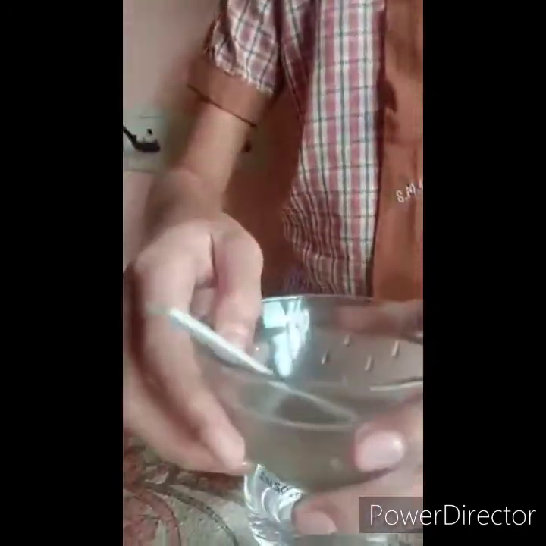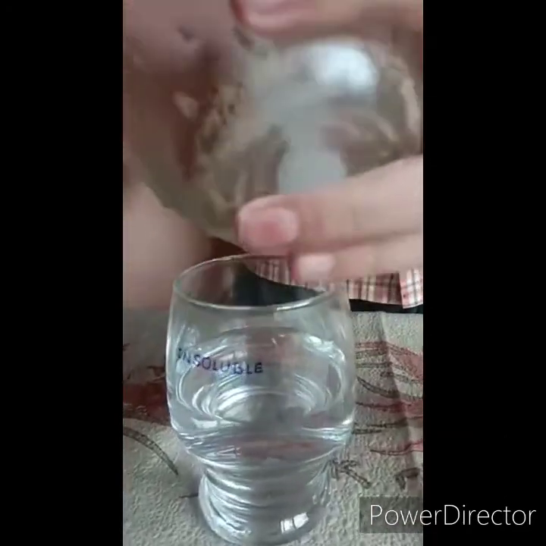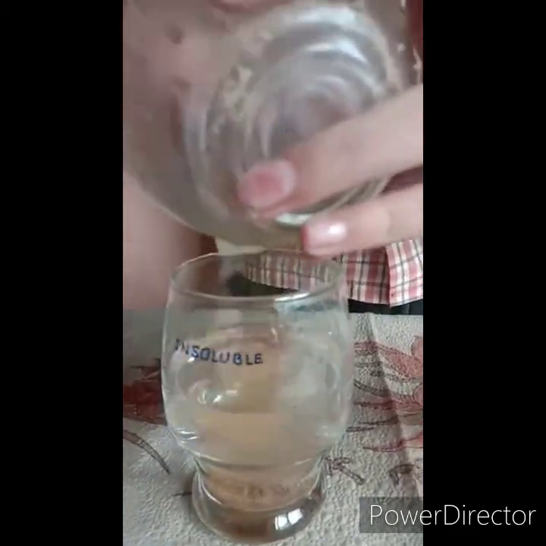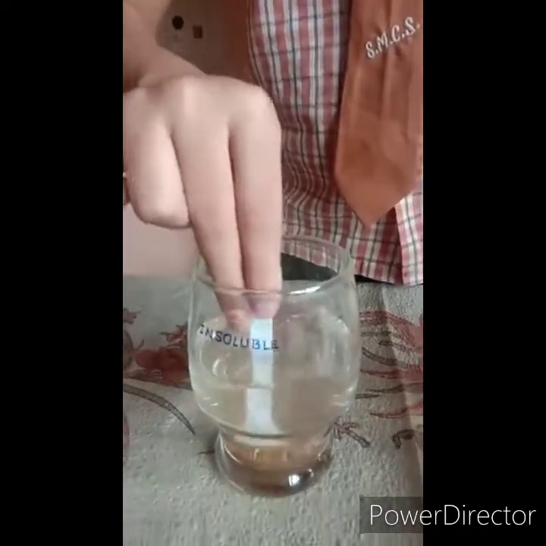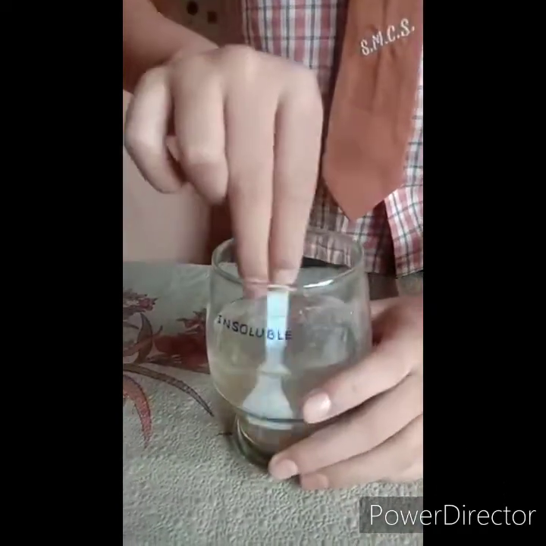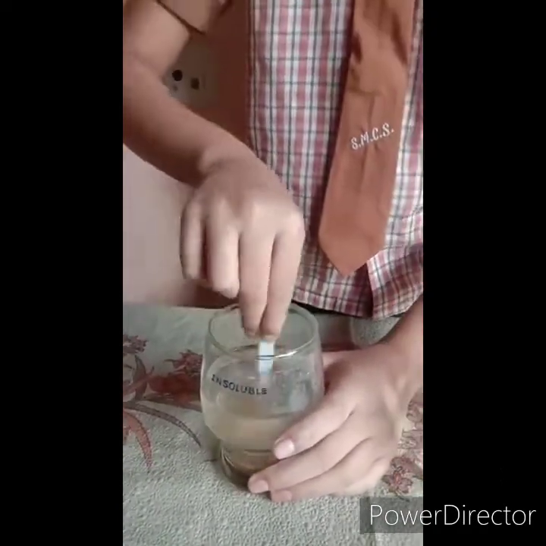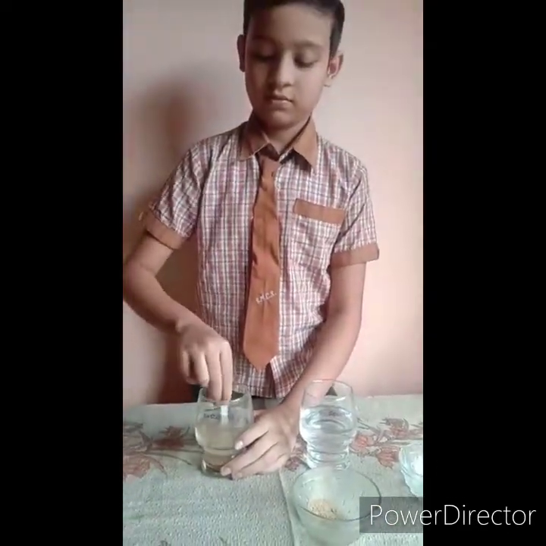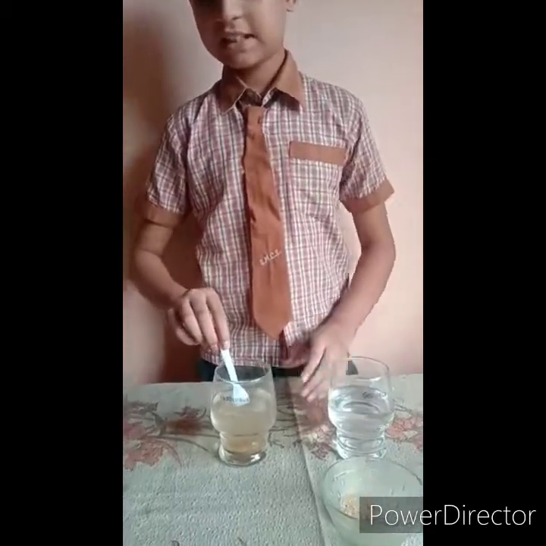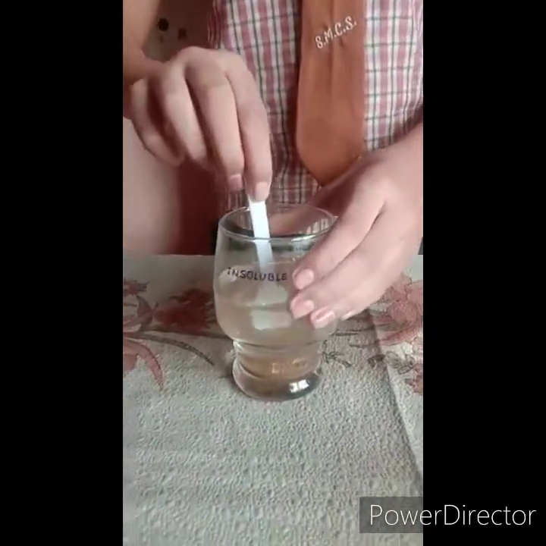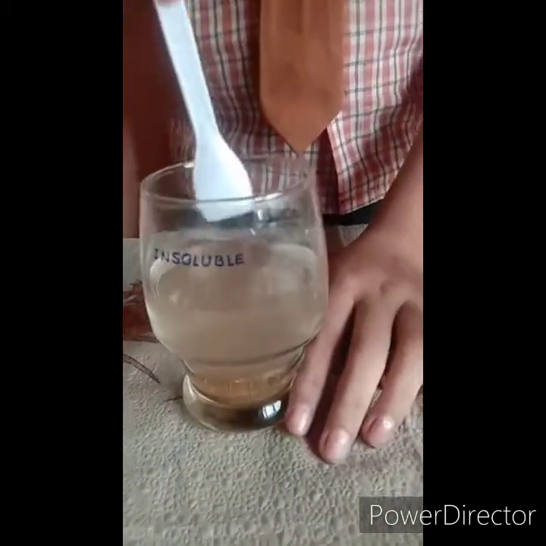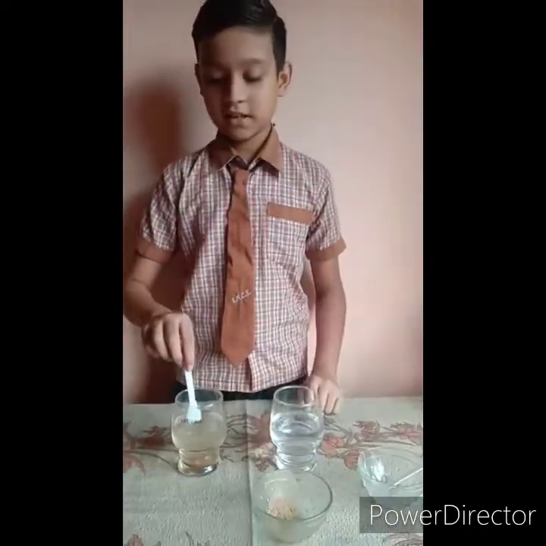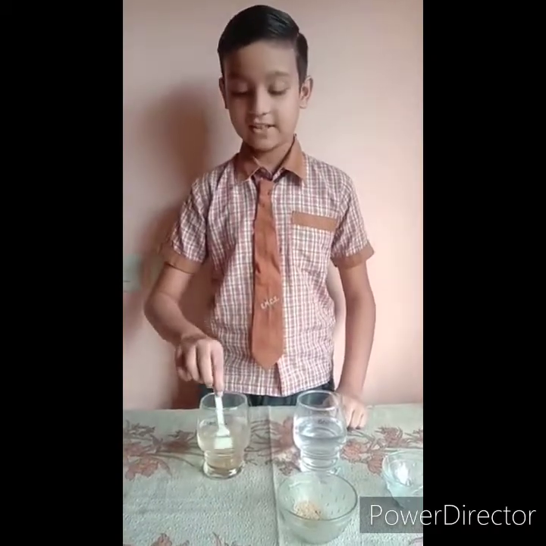Now take the sand. Put it in the other glass of water. Now stir it for a while. Now we can see that even after stirring, this sand does not dissolve in the water. This shows that this is an insoluble substance.